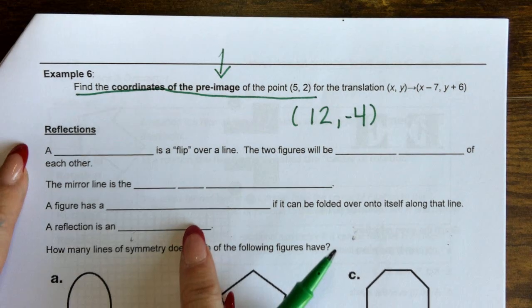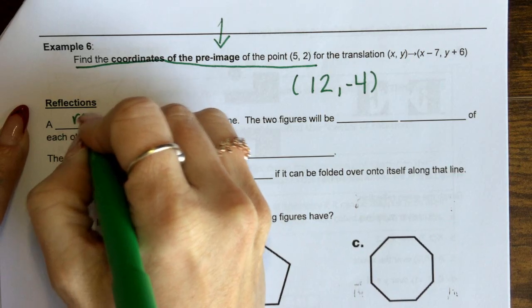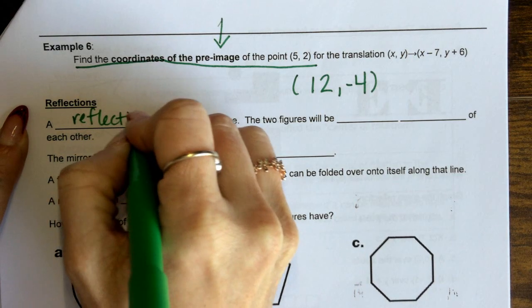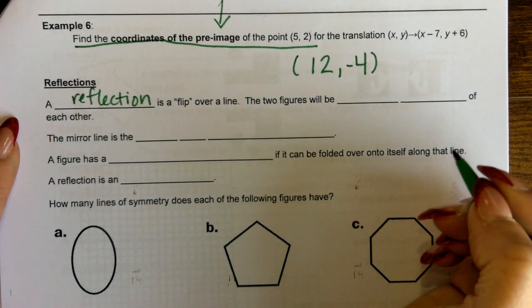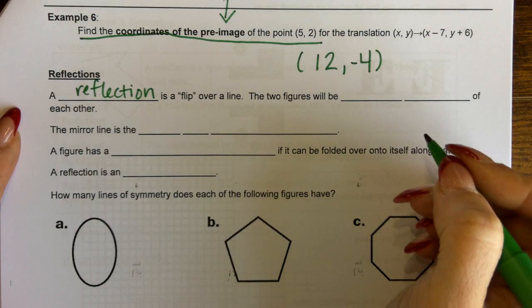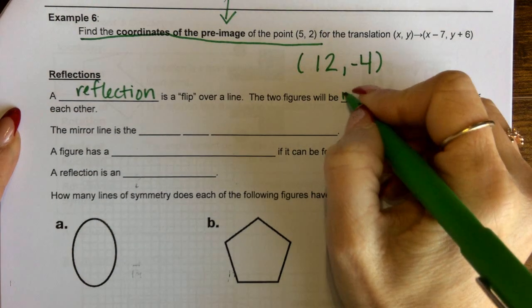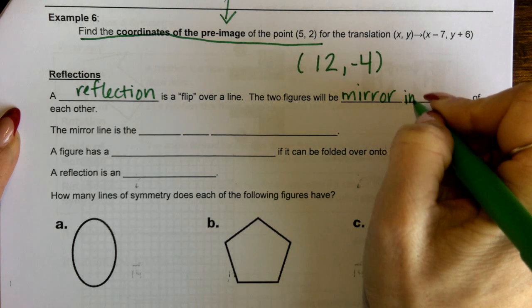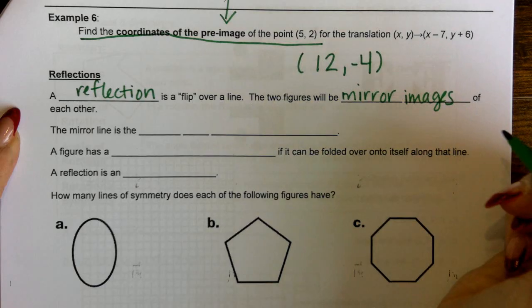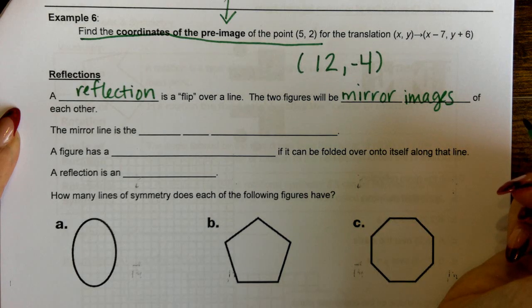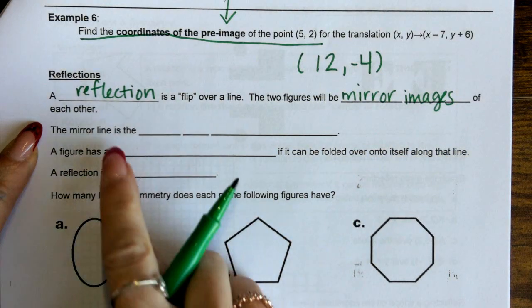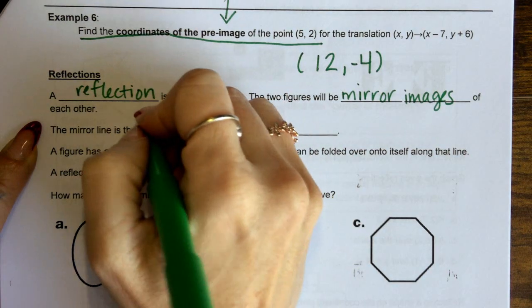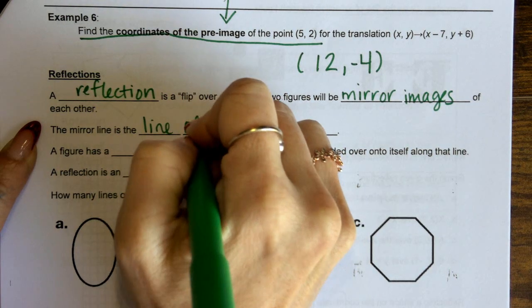All right, reflections. And we know this too. It's not going to be hard. A reflection is a flip over a line. These two figures will be mirror images. So not isometries, right? Wait, no. Yes, isometries. Trying to mess with you. The mirror line is the line of reflection.